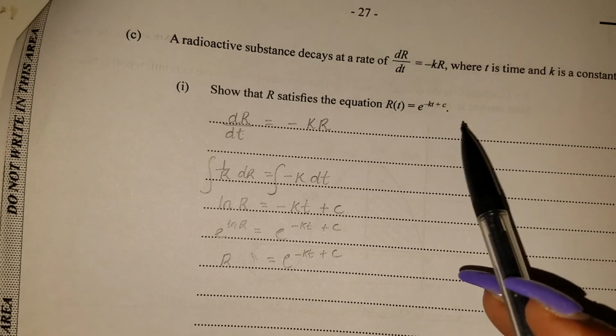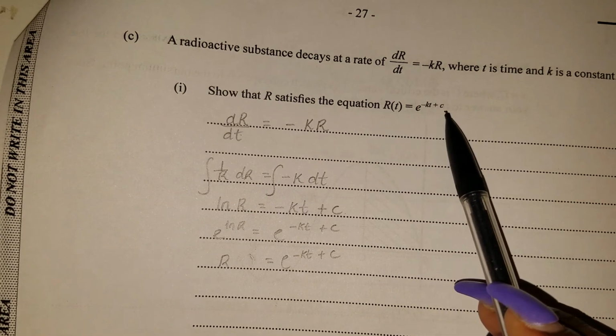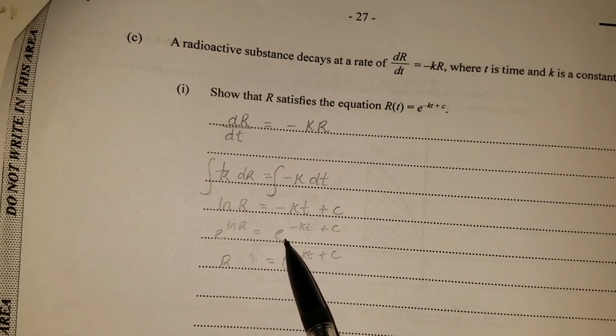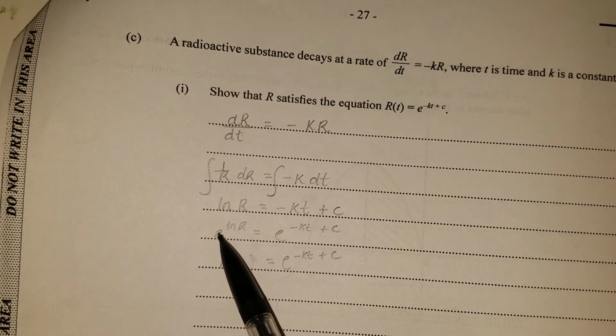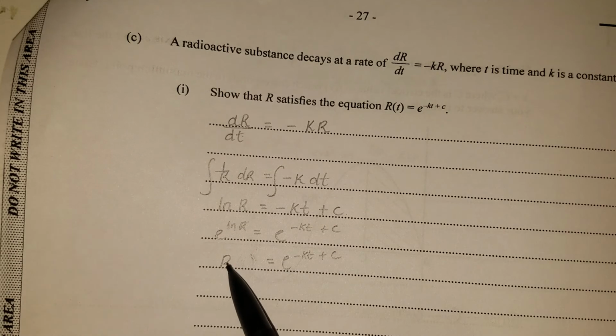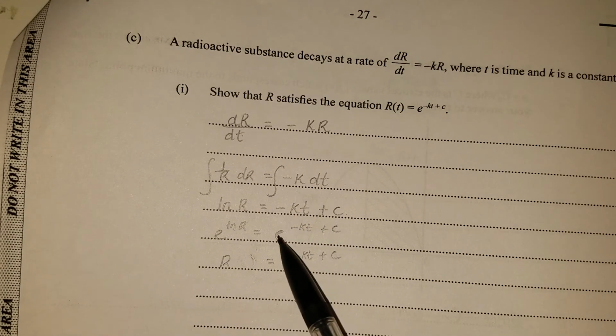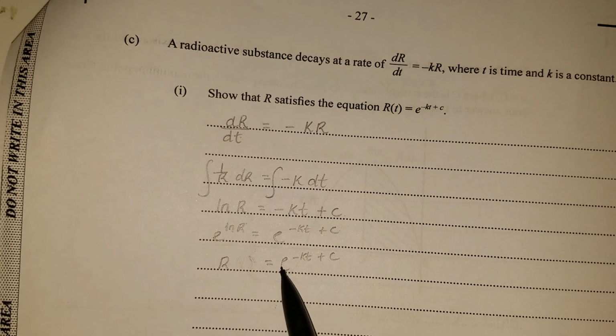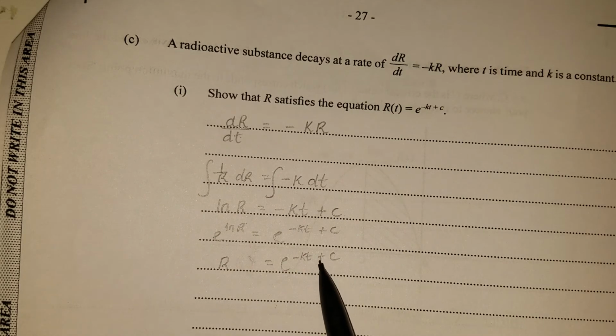Now for us to mimic the equation, we have to raise each side to e. Now e to the ln r will give us r, and the other side is now e raised to the power of negative kt plus c. So here we have our function that we're working towards, r equals e raised to negative kt plus c.